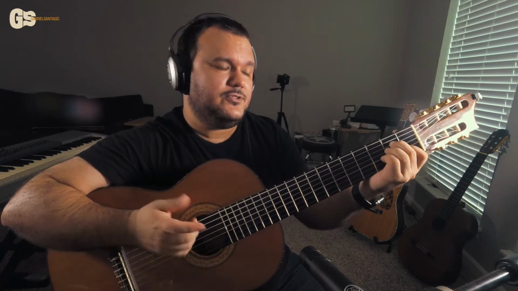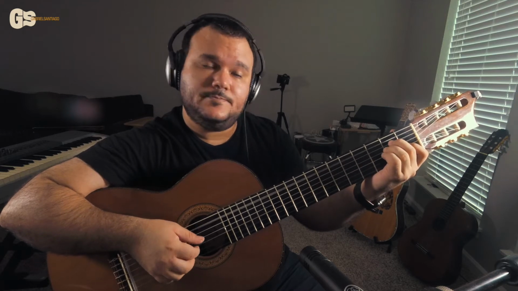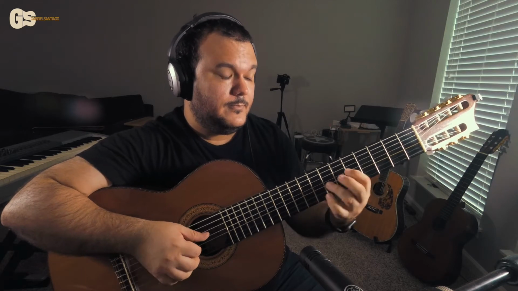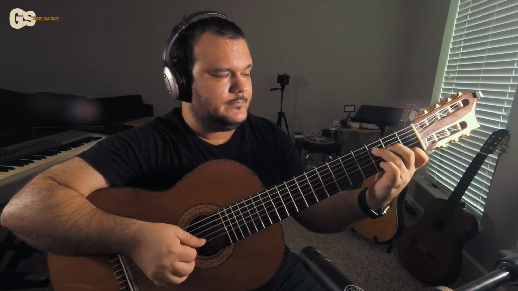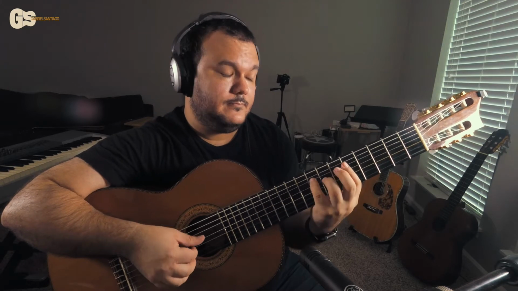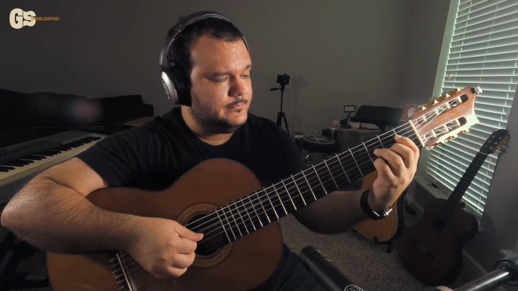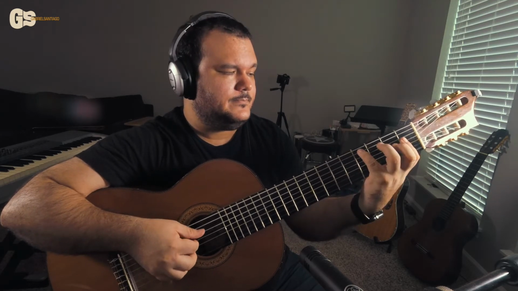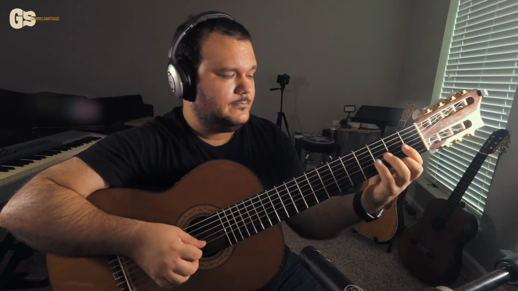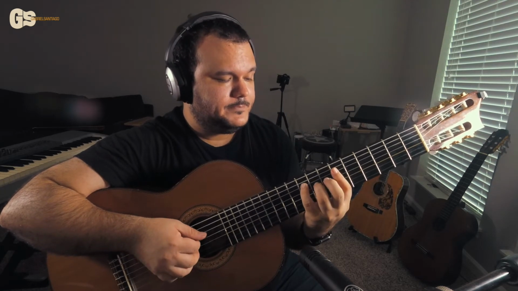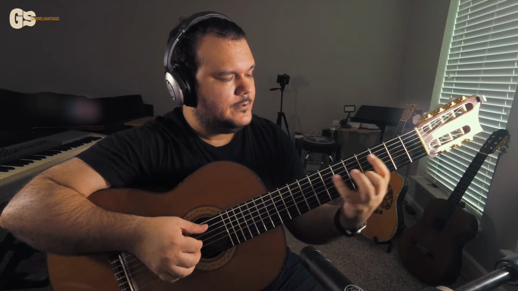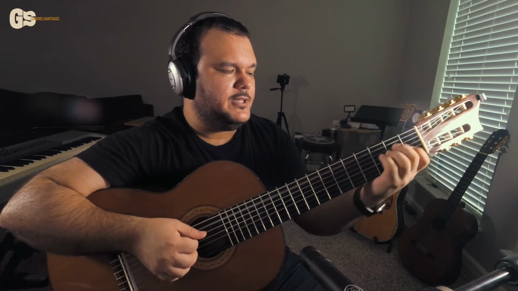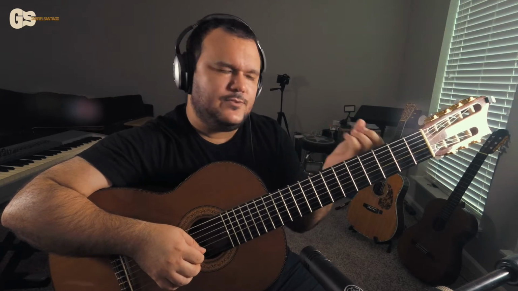Start from the third, so you go into E. There are different ways you can do it on the fingerboard.